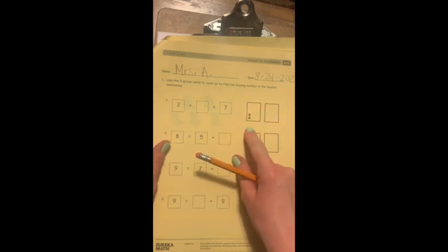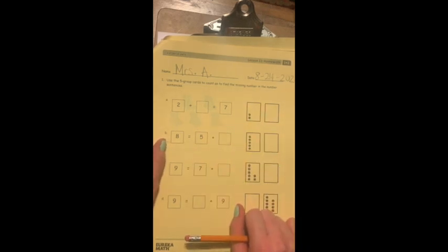Okay, my friends. So on this page, we're going to be using our 5 group cards to find the missing number in each number sentence. When I say 5 group cards, I mean these. We call them 5 group cards because we're only going to have 5 dots in a row at the most. So we count 1, 2, 3, 4, 5, and we know we've got to go back down to the bottom, like they did here, right? 1, 2, 3, 4, 5, 6, 7.